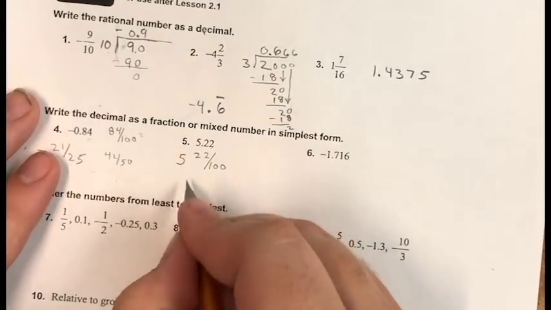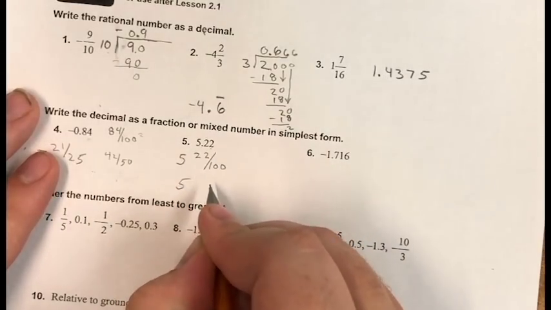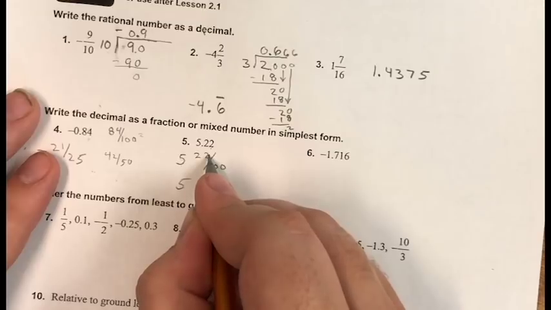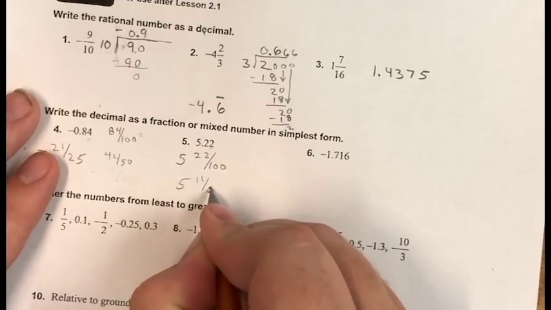Let's simplify this, and I know that 5 stays the same. I can factor out a 2 and get 11 over 50.